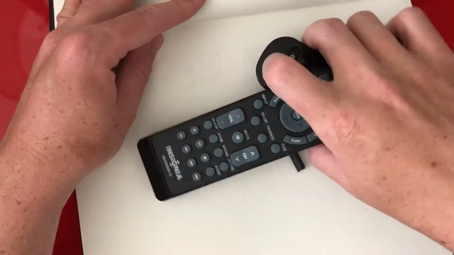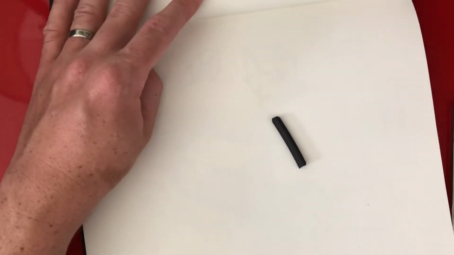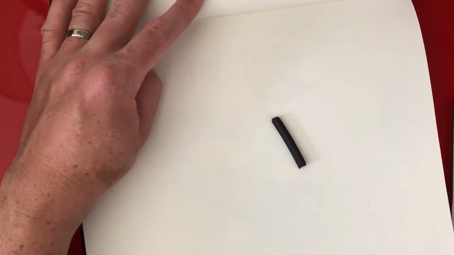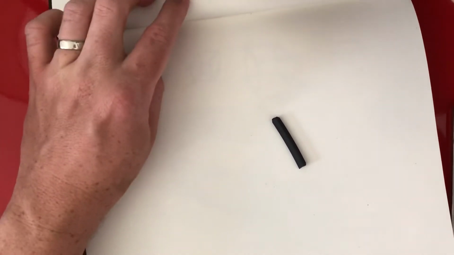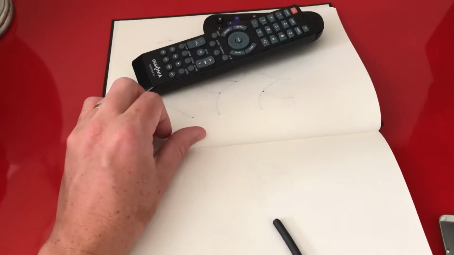So for example, I'm just going to set these aside here real quick. If I was going to do a drawing of these TV remotes, I would think about where they are located, right? Let's just tilt this a little bit so you can see what I'm doing. There we go. Okay.